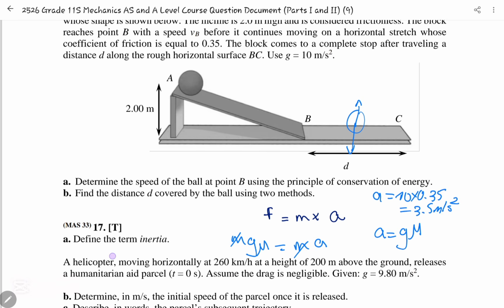Now, what do I need to use? I need to use this equation. V final squared minus V initial squared equals 2a delta x. Delta x is the distance d. So what's V final squared? 0 squared minus 8.06 squared is equal to 2 times 3.5. But pay attention to something very important. I forgot to mention that it's minus friction, so it's minus g mu. Why? Because it's decreasing the speed from 8.06 to 0, so it's decelerating.